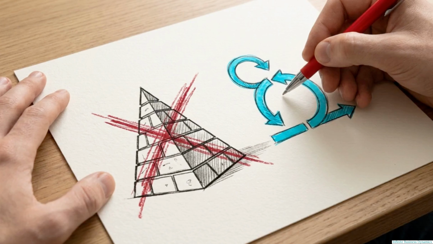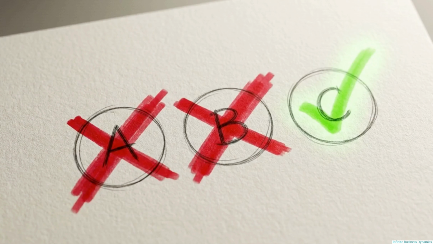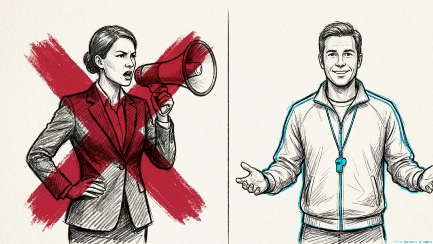Recognizing and unlearning these ingrained reflexes is the only reliable way to systematically eliminate incorrect options and pinpoint the specific PMI-aligned response. Trap number 1 is treating the Scrum Master role as a direct replacement for a traditional project manager.